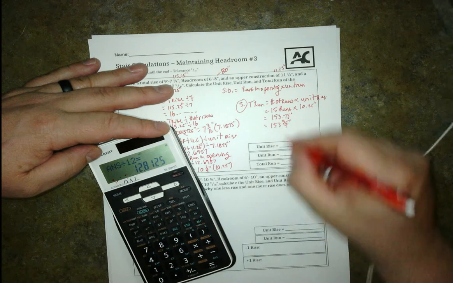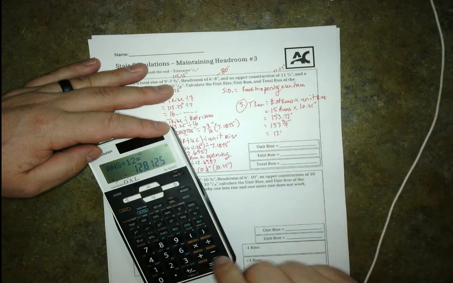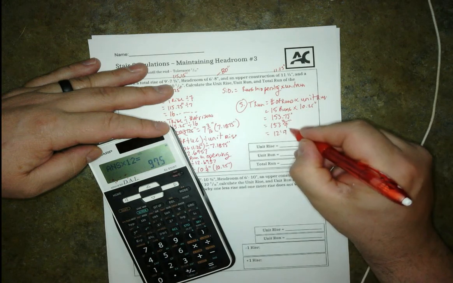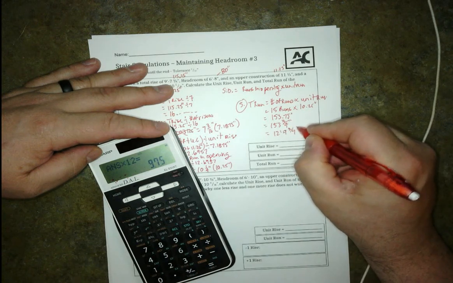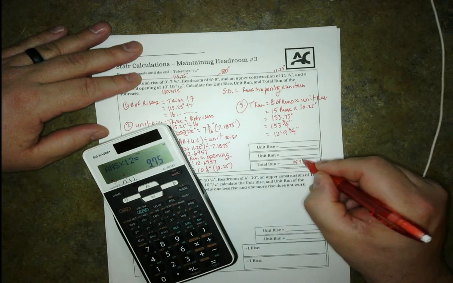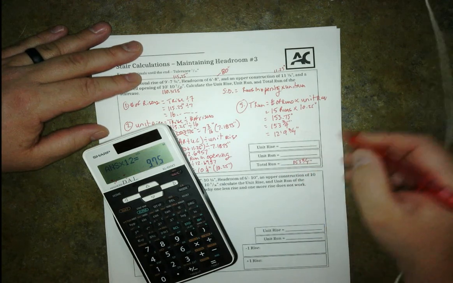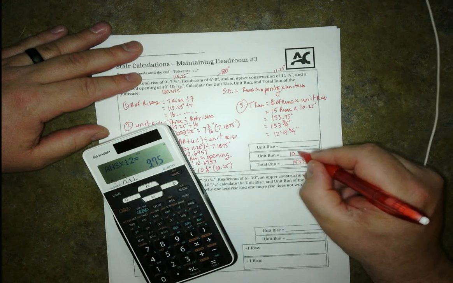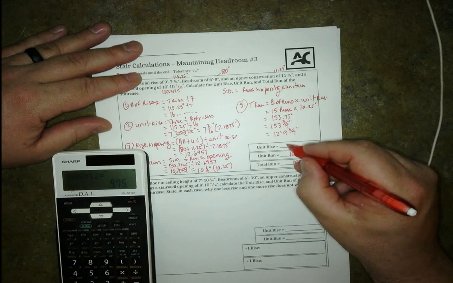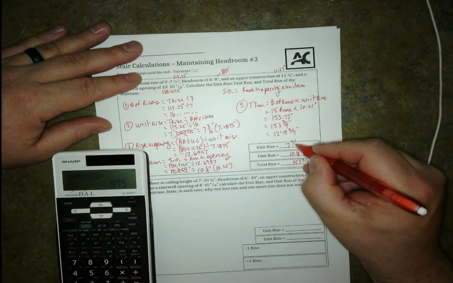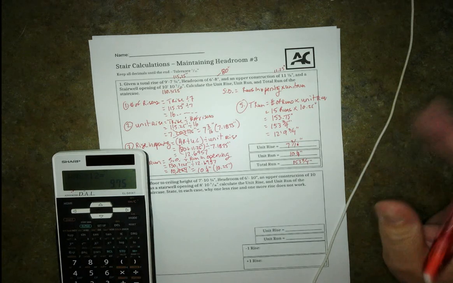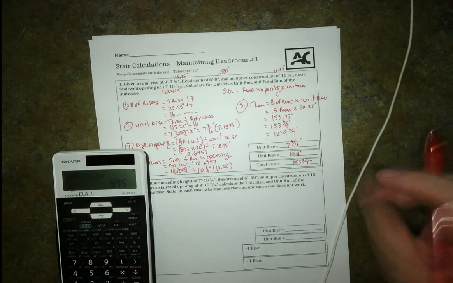That's going to give us 12 foot, times 12, 9 inches and 3/4. Okay? So we can write 153 3/4 here, or 12 foot 9 3/4. The unit run is 10 1/4. And then unit rise is 7 3/16. So again, I think most people hit that, right? It was a good number.